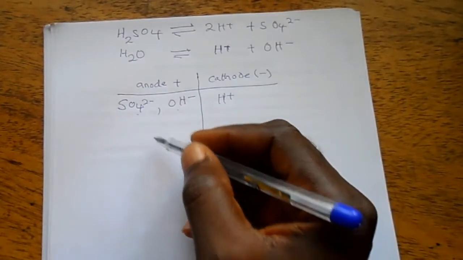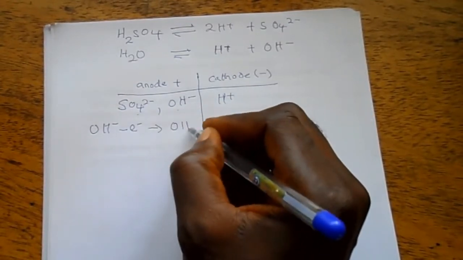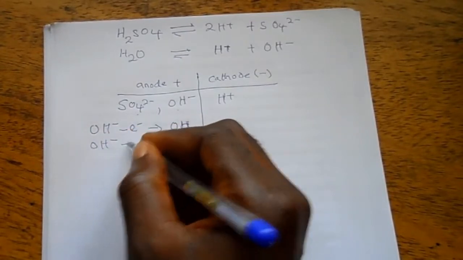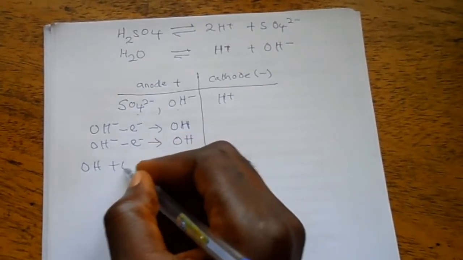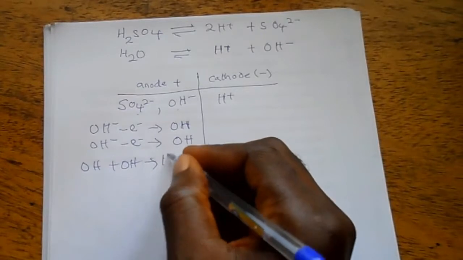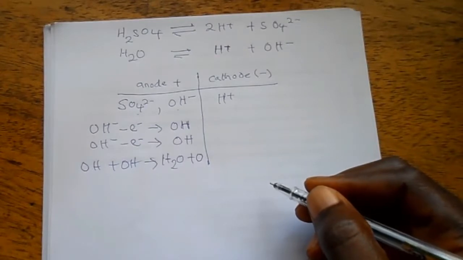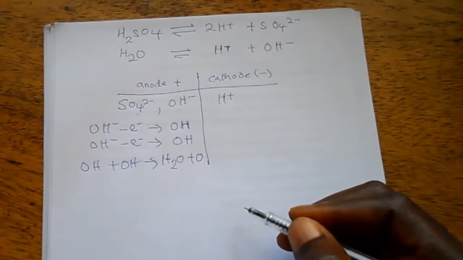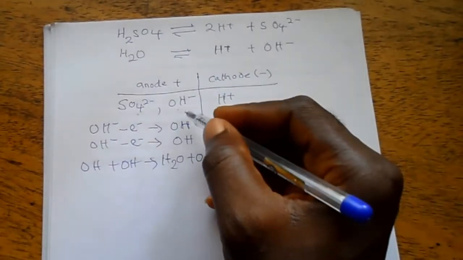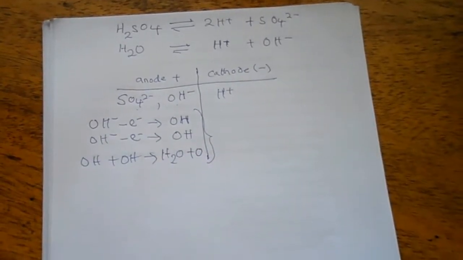This is what happened at the anode. OH- will lose one electron to become OH. Another OH- will lose one electron to become OH. And then the two OH groups react to form H2O, which is water, plus one atom of oxygen. Now, in this reaction, we just got one atom of oxygen. For us to get another atom before it can form a molecule of oxygen, this reaction will have to repeat itself, so it's going to be times 2 of this reaction. Let me complete the process.